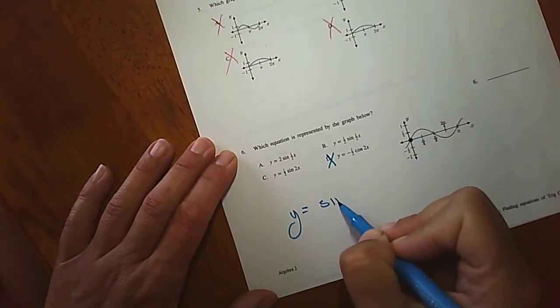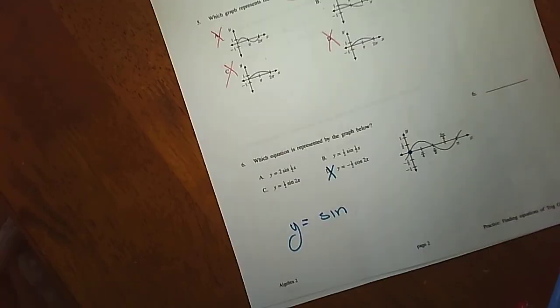All right, so that's going to be sine. Next thing, how high does it go? What's the highest this thing goes up to?